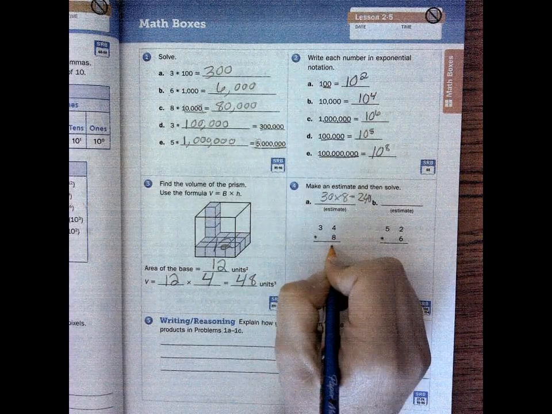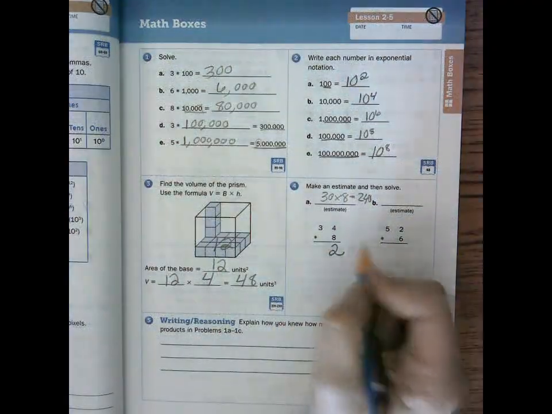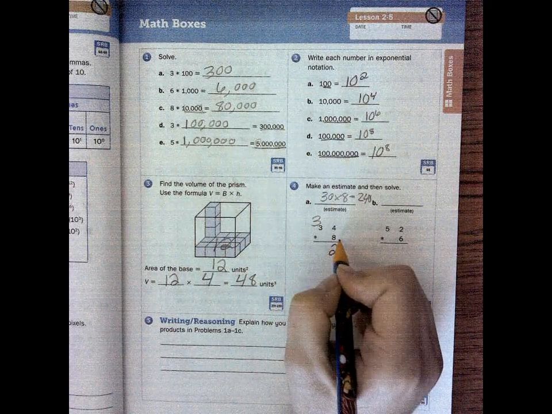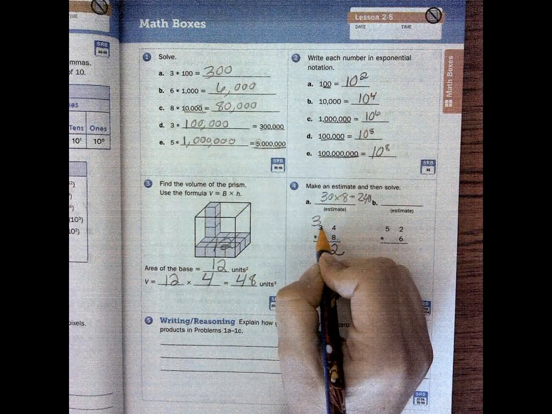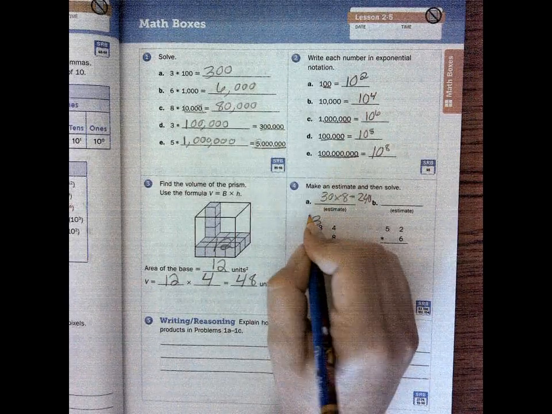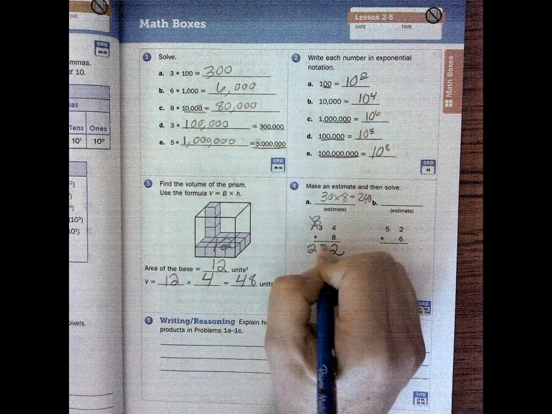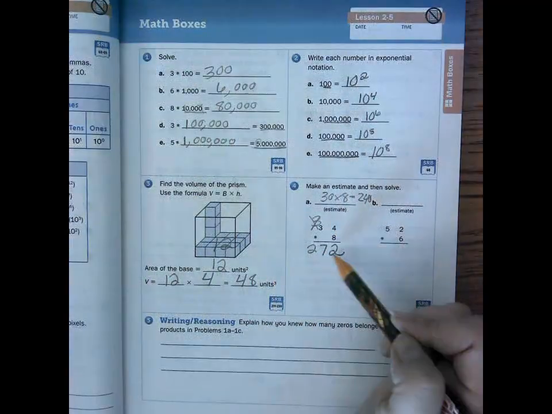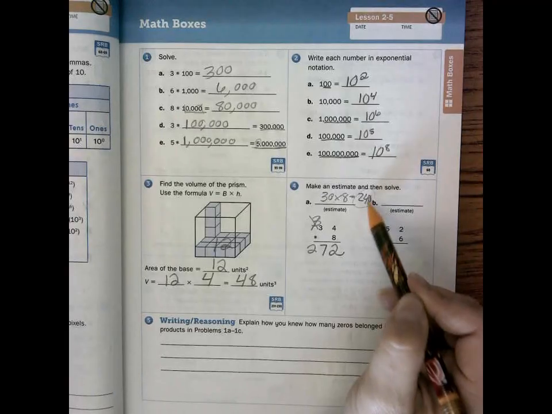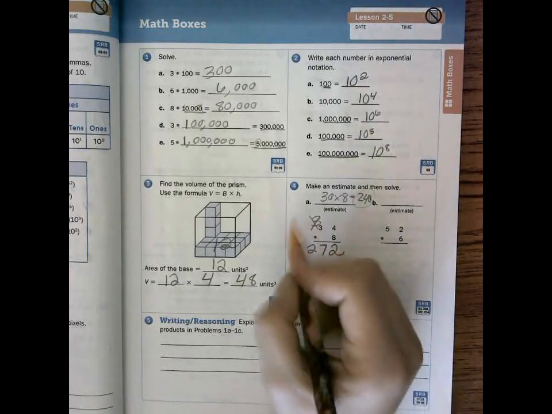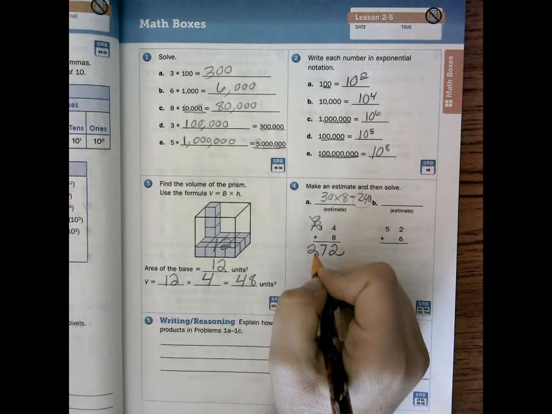8 times 4 is 32. A 2 goes here, but we have to regroup that 3. Now I'm going to ignore the 3 for now. 8 times 3 is 24. Now I'm going to take this 3 and add it into the 24 to get 27. And it's good practice to cross off the numbers as we go. So is that kind of close to my estimate? It's kind of close to 240. 272, but the place value is right on. I have something in the hundreds place, right?